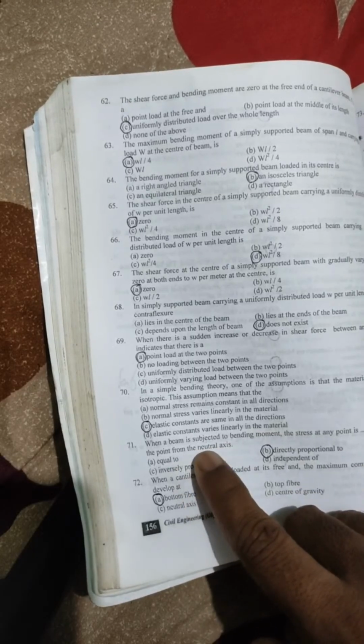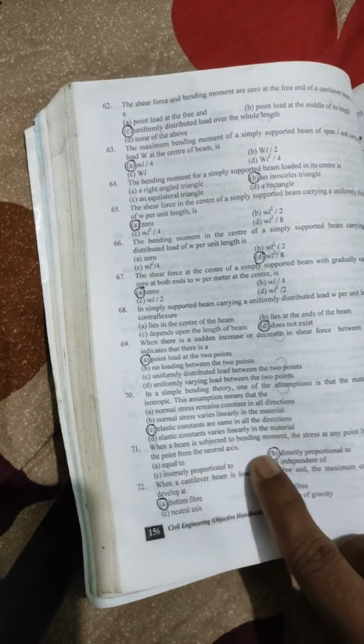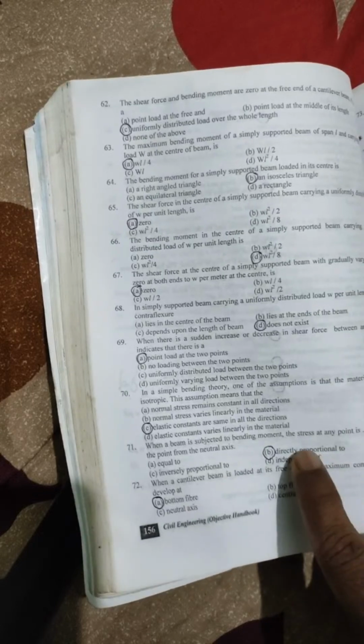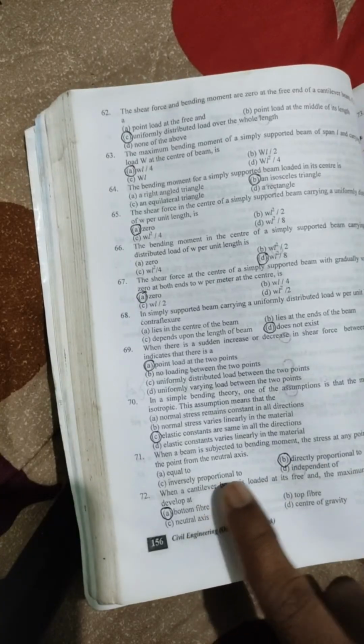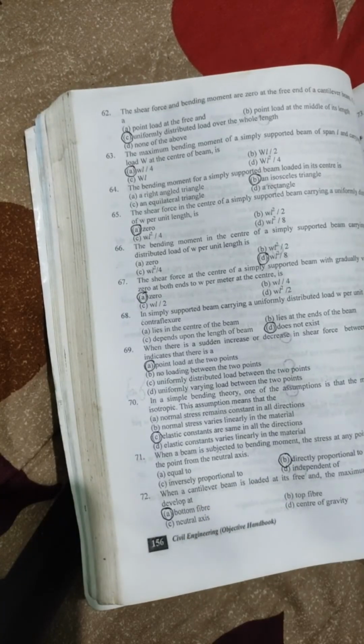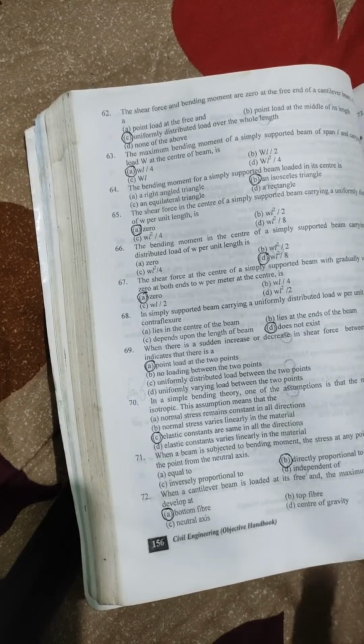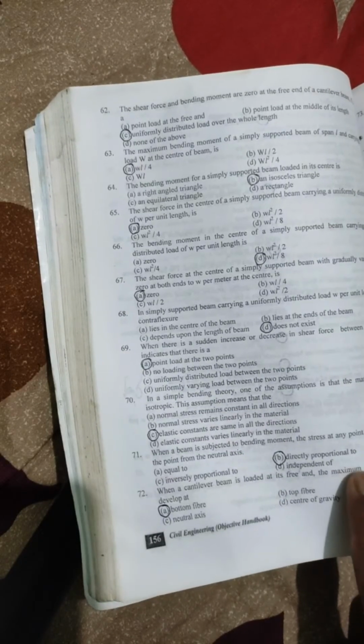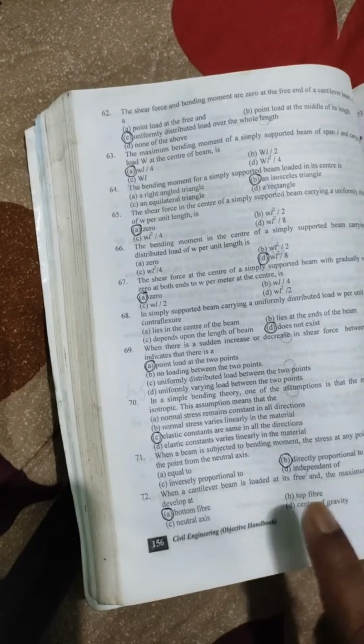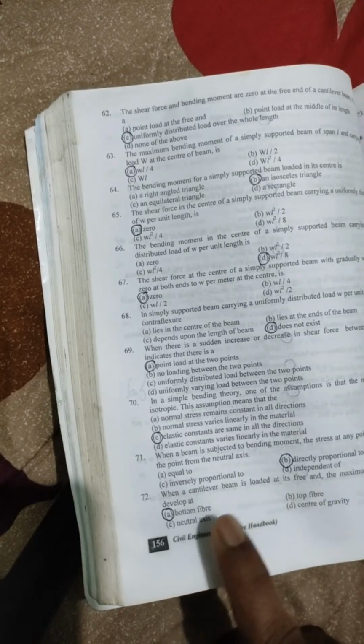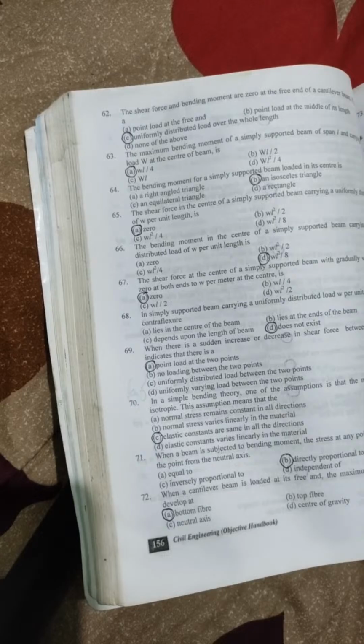When a beam is subjected to bending moment, the stress at any point is directly proportional to the distance of the point from the neutral axis.